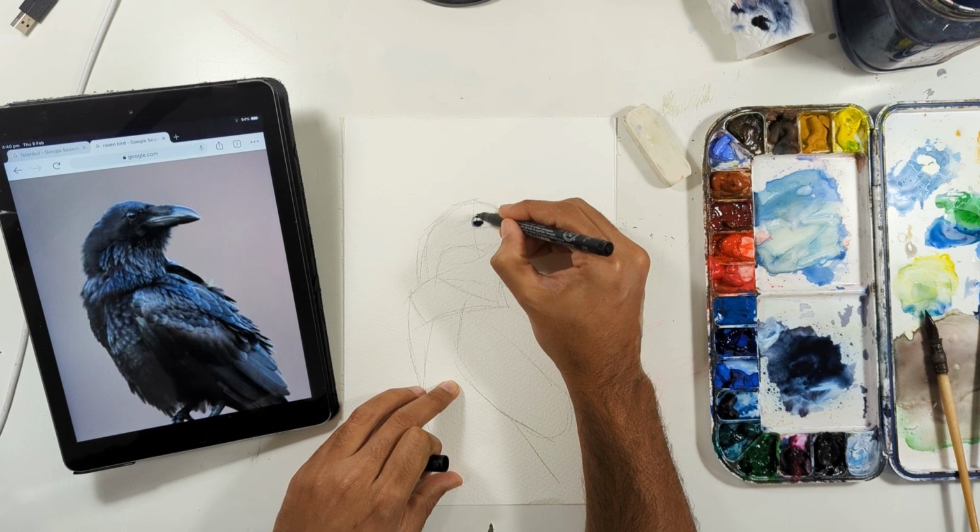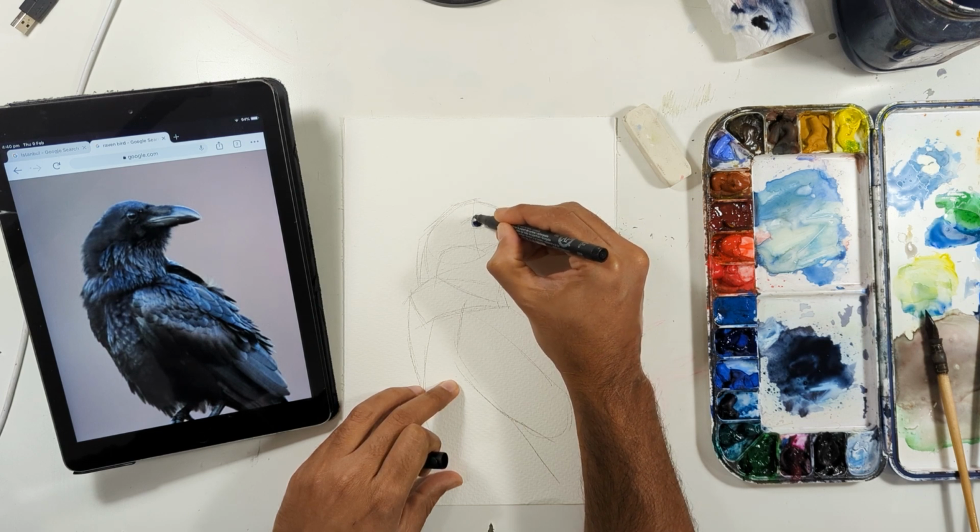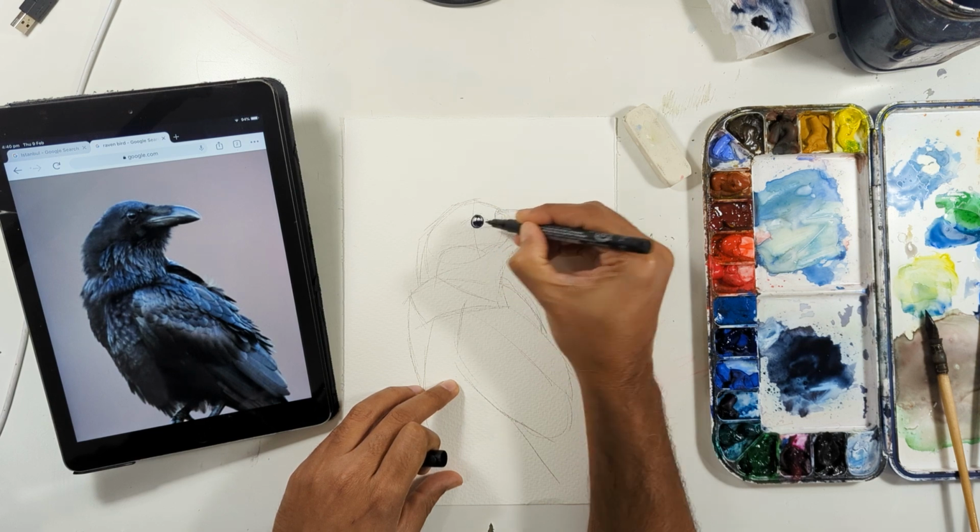I'm using a marker pencil. It doesn't matter what the method is, as long as you can capture it correctly, it should look good.